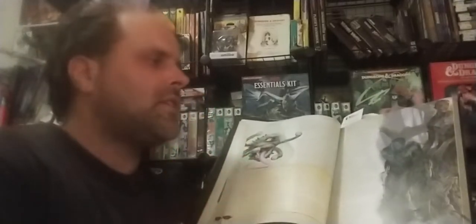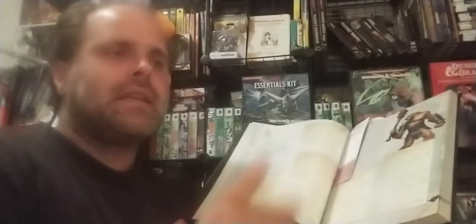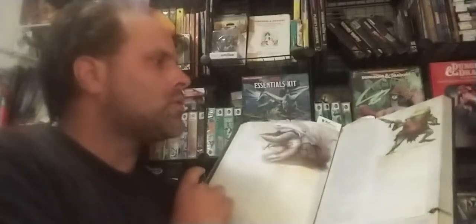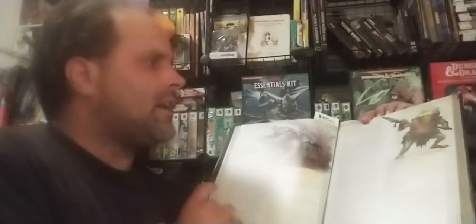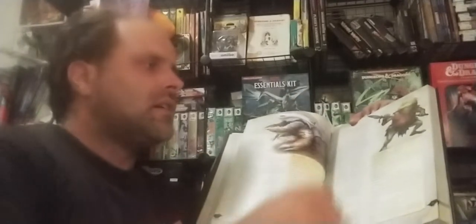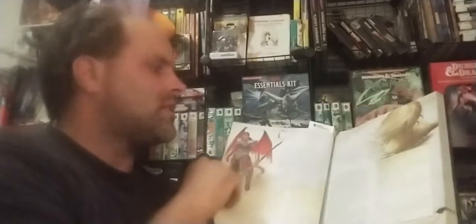Some variant rules that a lot of groups play with are multi-classing and feats. When you start combining in feats and multi-classing and other stuff like that, and some homebrew, you can very easily tilt everything as far as CR is concerned more on the player's side.